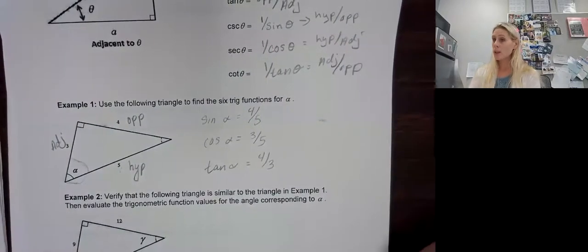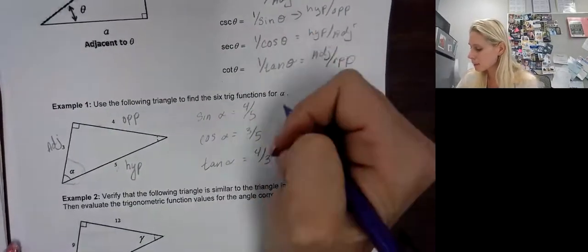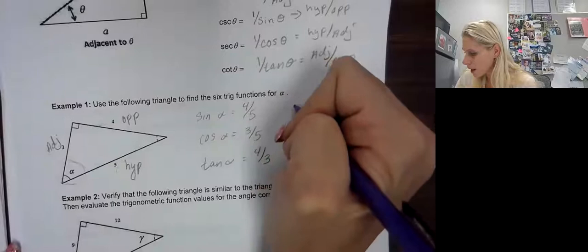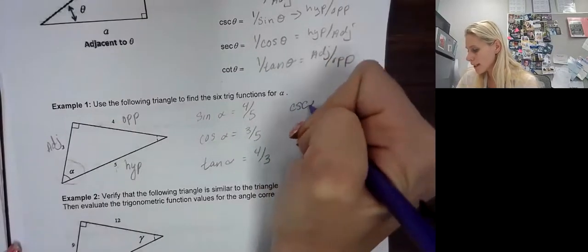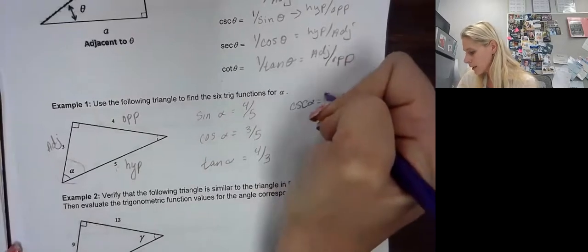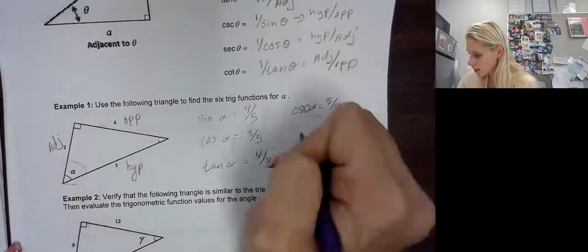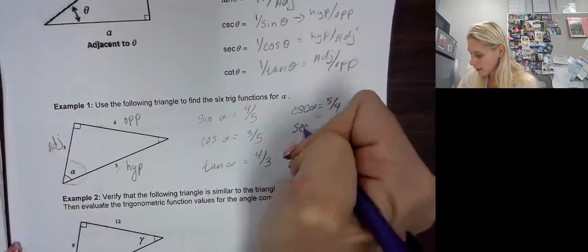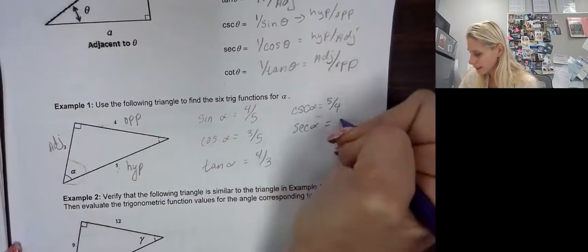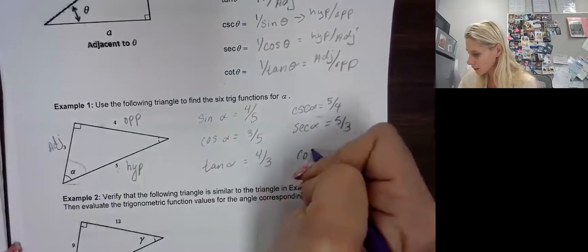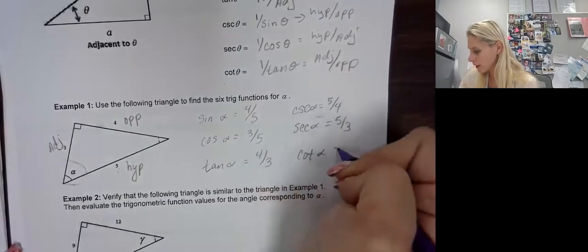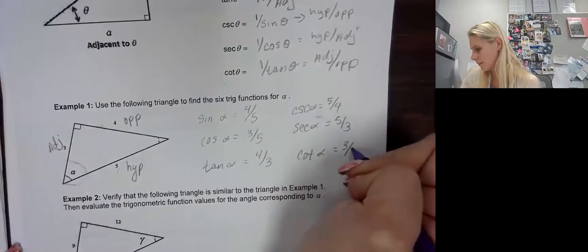The good thing about doing these 3 first is since we know that the other 3 are the reciprocals, now all I have to do is flip them. Cosecant of alpha equals 5 over 4. Secant of alpha is 5 over 3. And cotangent of alpha is 3 over 4.